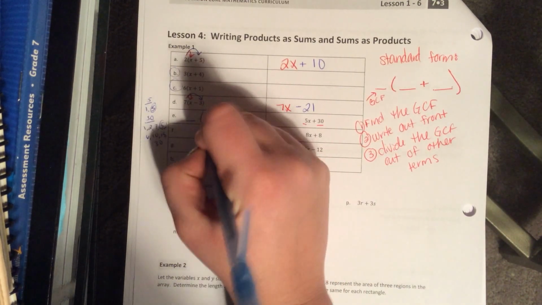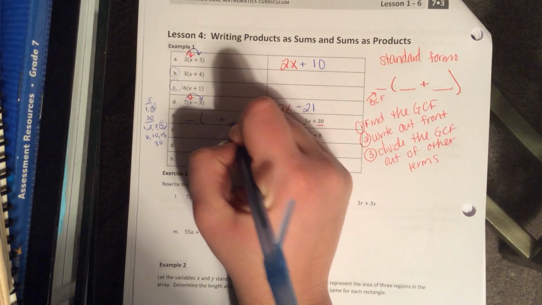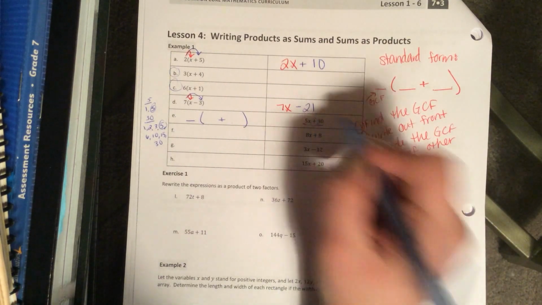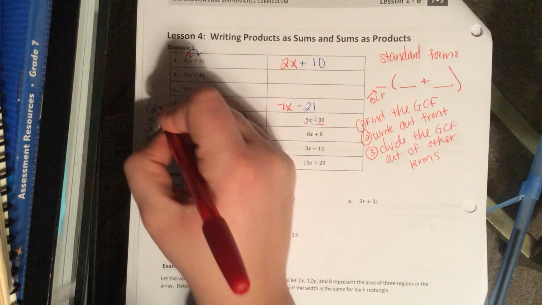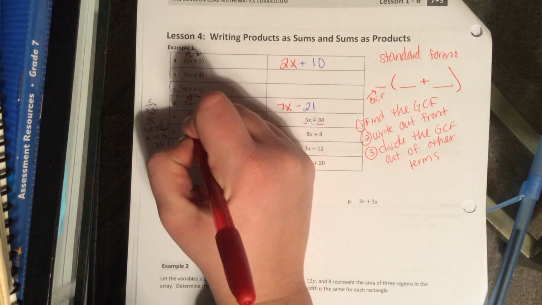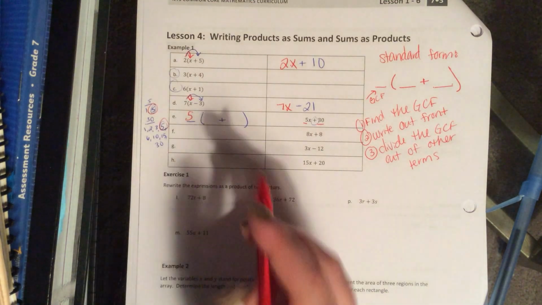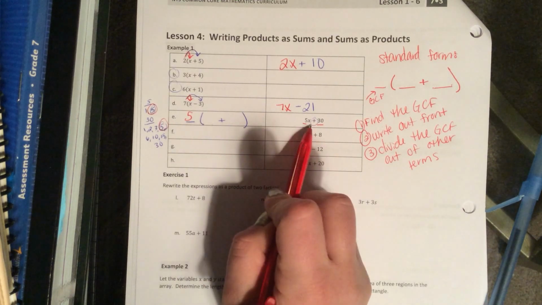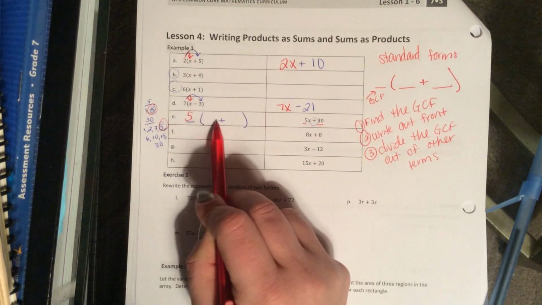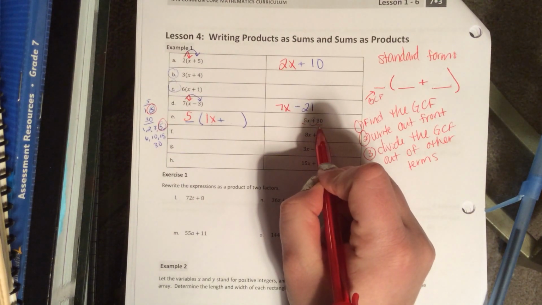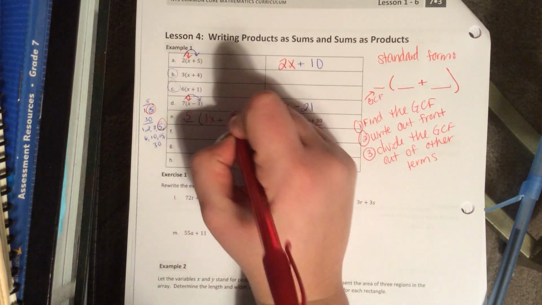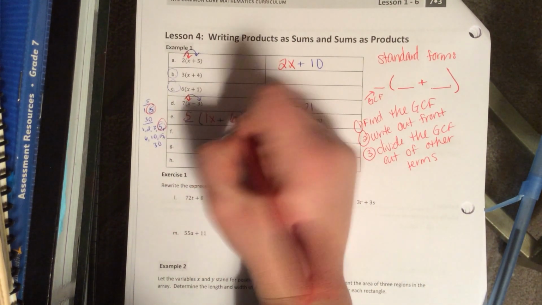So I'm going to write it out like this first. So I kept plus because that was a plus. My GCF is 5. So I write it out front. Okay. To fill this next one in, I'm going to do 5x divided by 5, and I get 1x. And then 30 divided by that 5 to get 6.